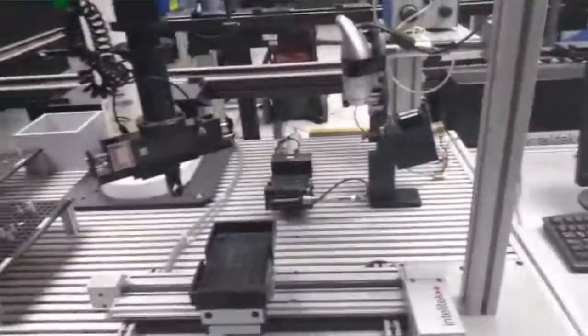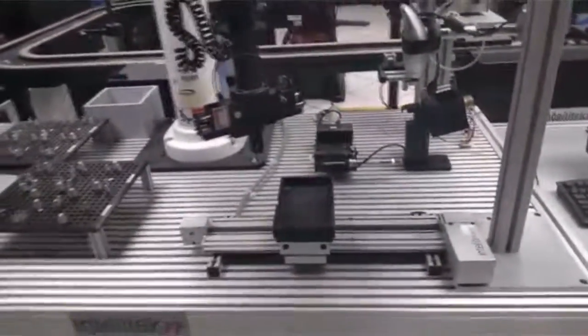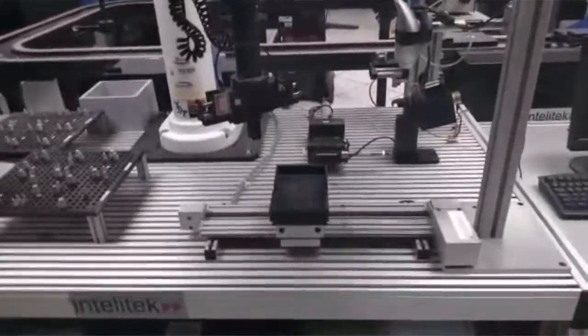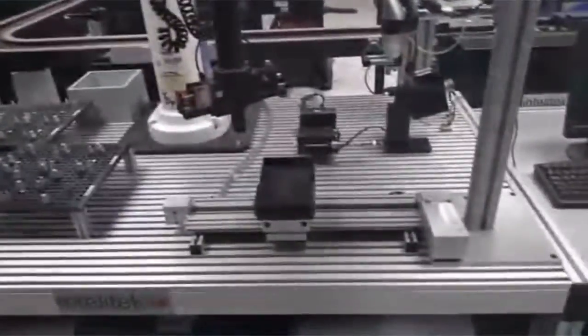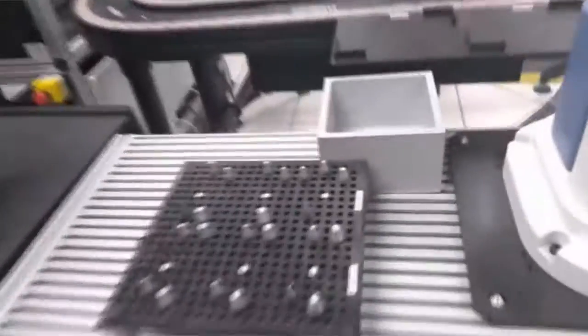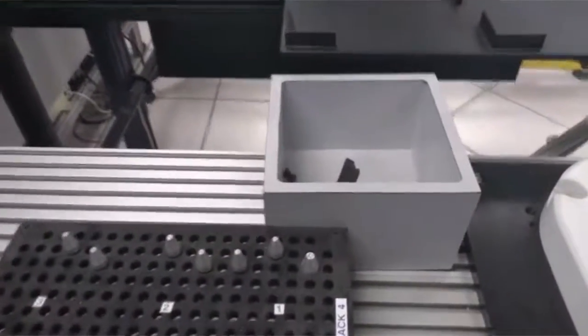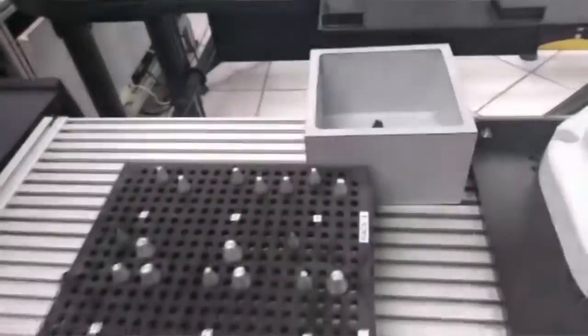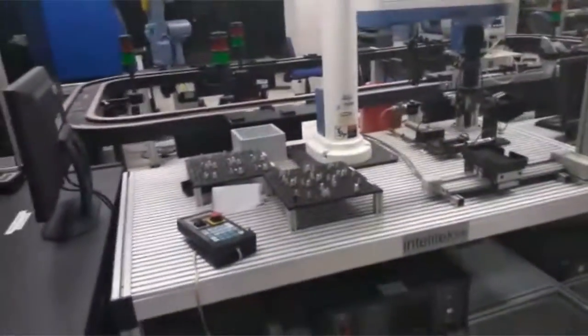If differences are detected in this place, the piece is sent to the scrap, or otherwise it returns to the line. This station performs the function of material handling and computer programming.